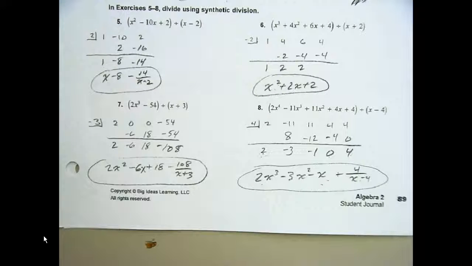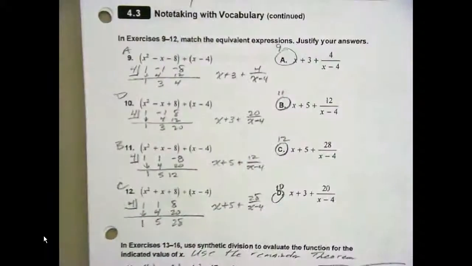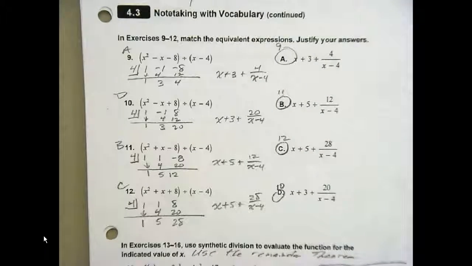Okay. All right, next page. All right, number 9 is letter A. Number 10 is letter D. Number 11 is letter B. And number 12 is letter C.